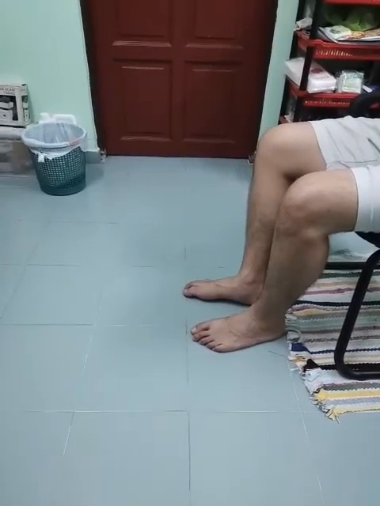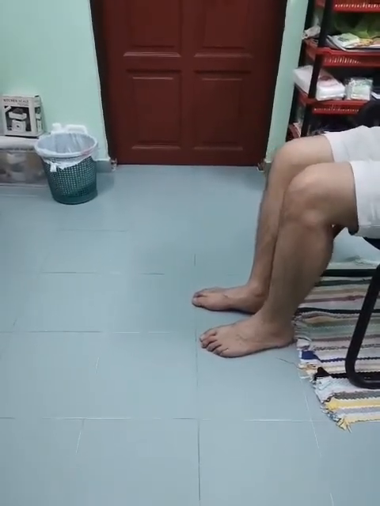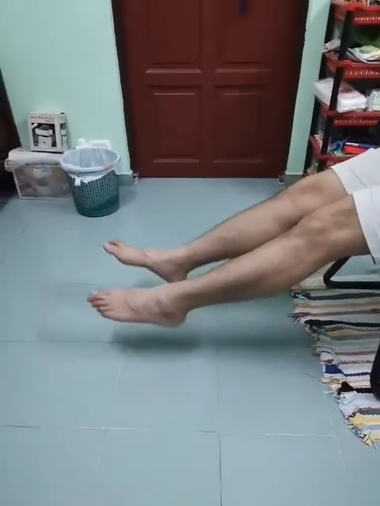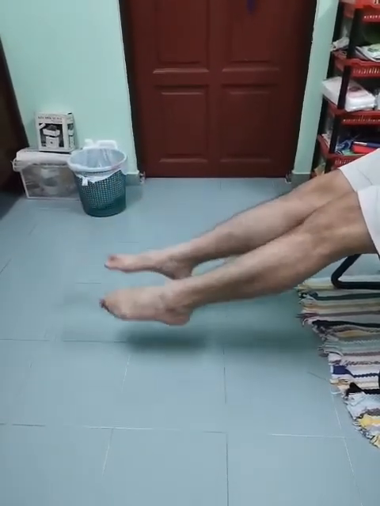Seventh exercise, the same as the sixth exercise, but with both legs being lifted simultaneously. Repeat this exercise 10 times.